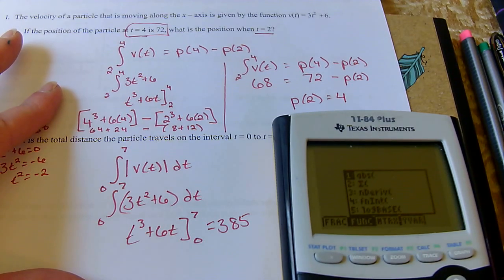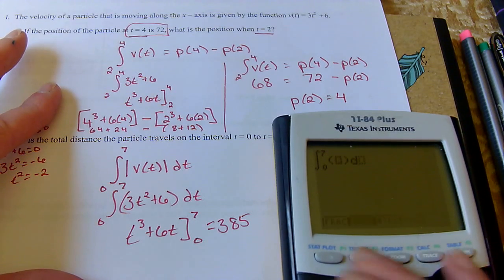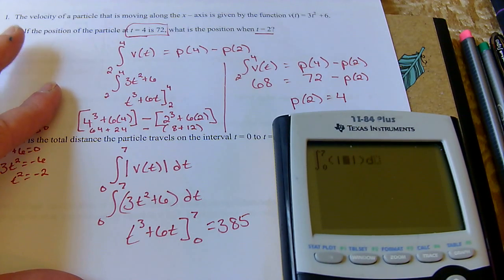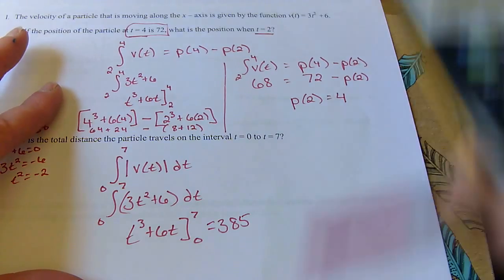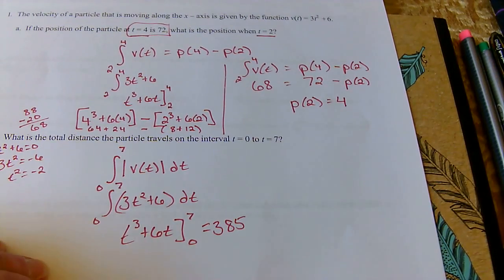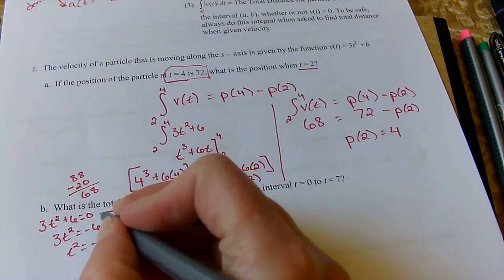Alpha window, I can take the integral from 0 to 7 of the absolute value of 3x squared plus 6. 385. So we were correct in assuming that there was no negative area. Remember, that's the total distance.